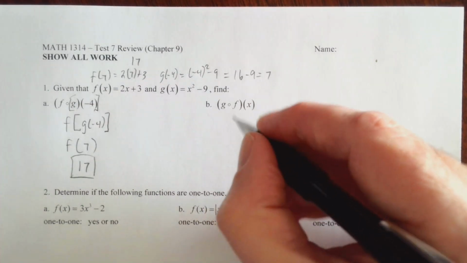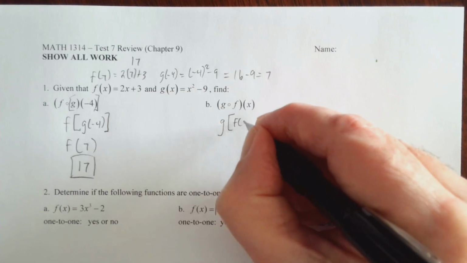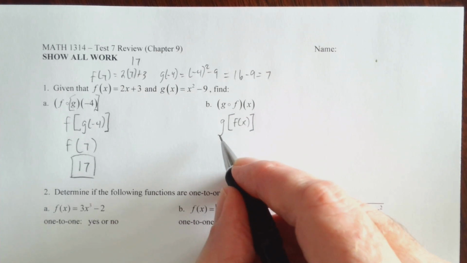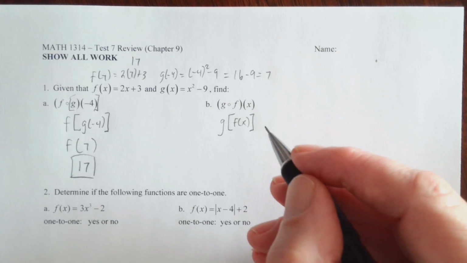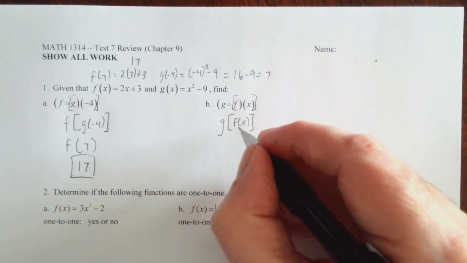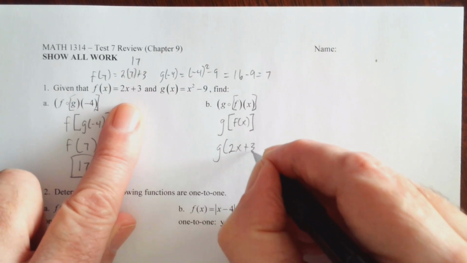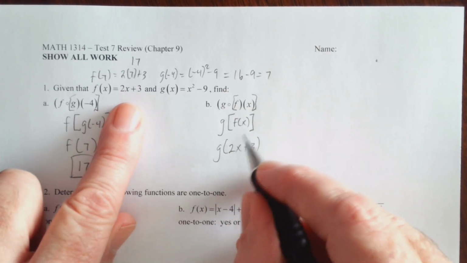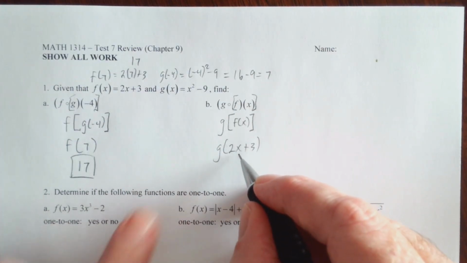All right, on letter B, this is read g of f of x, which means f of x is being plugged into the g function. Again, if it helps, sometimes people like to do this. So f of x is 2x plus 3. So we're plugging 2x plus 3 as an input into the g function, because f of x is equal to 2x plus 3. So what does the g function do?